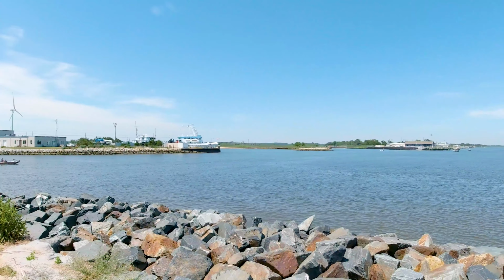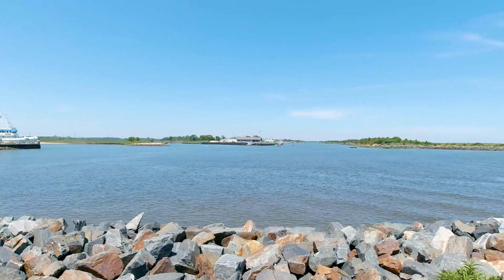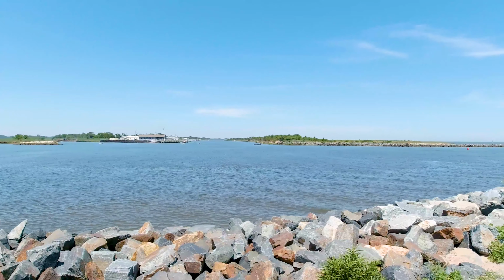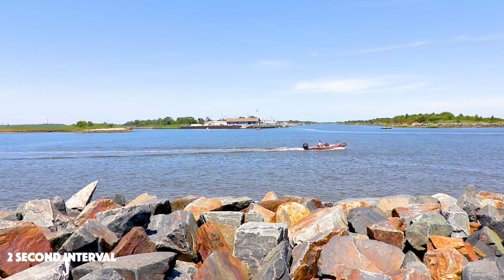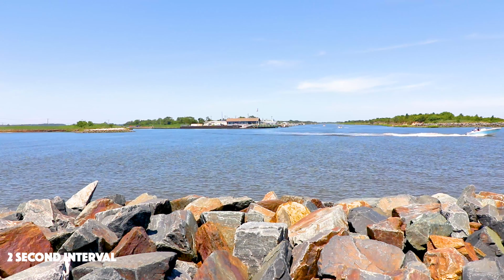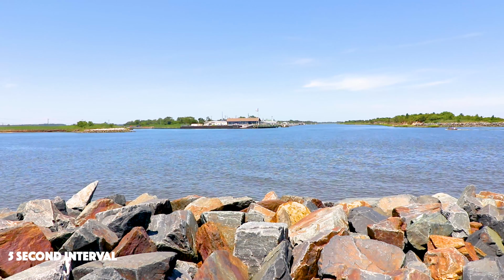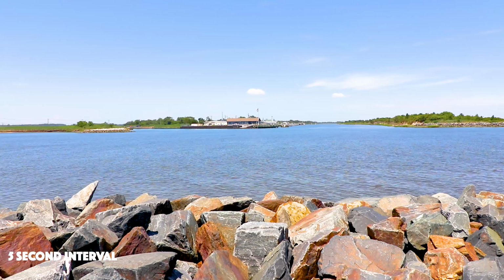So here's a little bit of a different scene. We got a little bit of motion with some boats in the background, and not really a whole lot as far as clouds go. Same thing as the last clip, but this one we should see a little bit of action with some boats going back and forth. I would say the boats are probably the main subject of this time lapse, and you can see in the 2-second, the boats look pretty good, especially when there's a lot of them going back and forth.